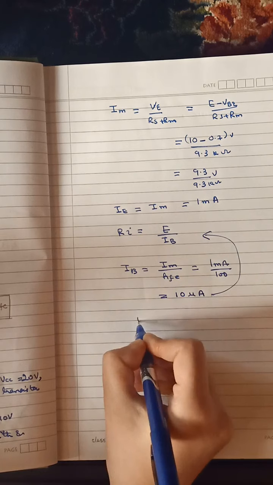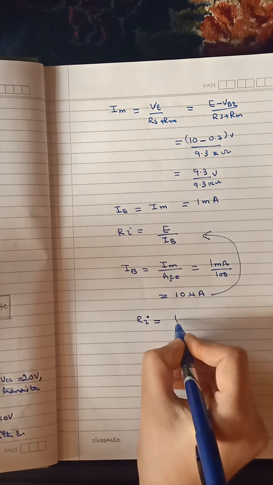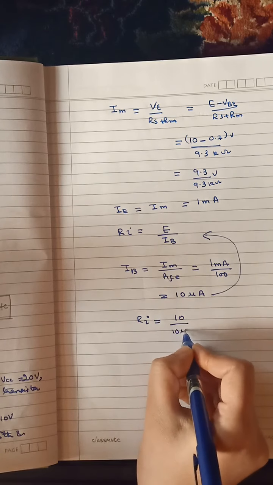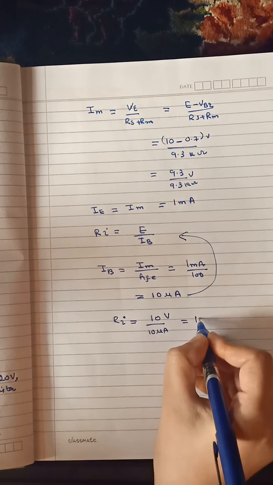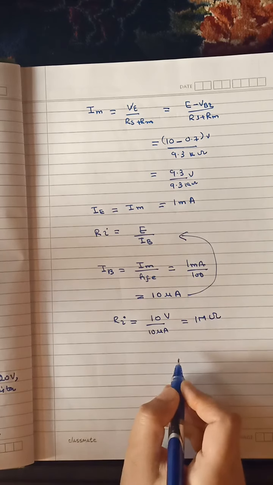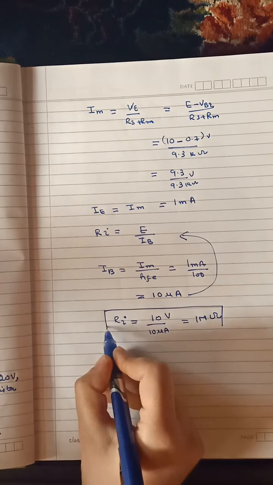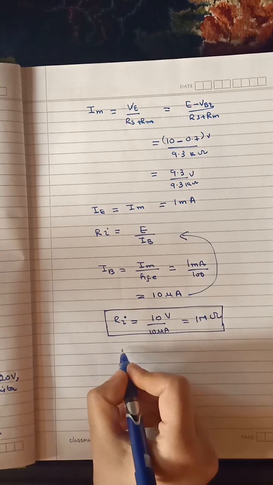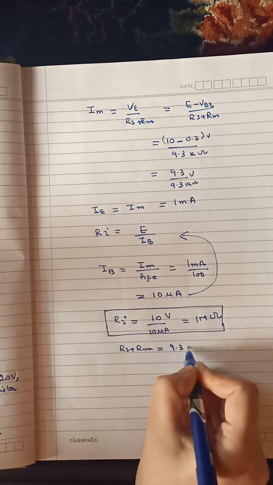Okay, so Ri, the input resistance with the transistor, is 10 volts of E divided by 10 microamperes, so that will give you around 1 mega ohm of input resistance. So input resistance with transistor is 1 mega ohm, whereas the input resistance without transistor is Rs plus Rm, which is 9.3 kilo ohms.